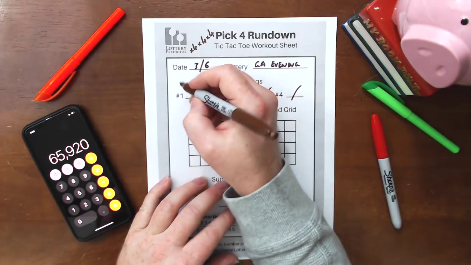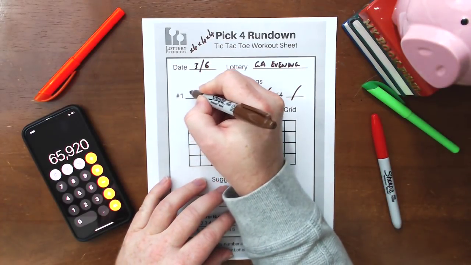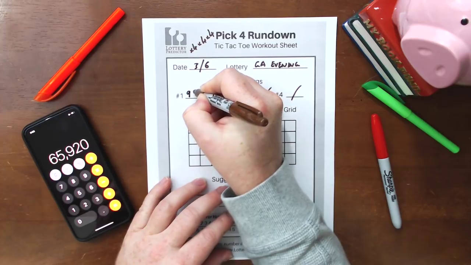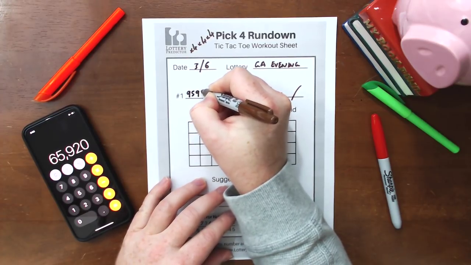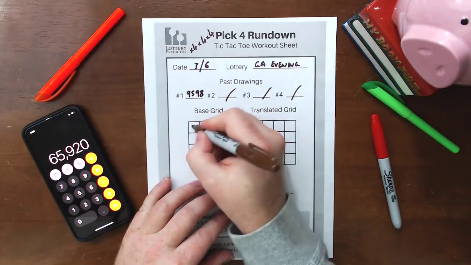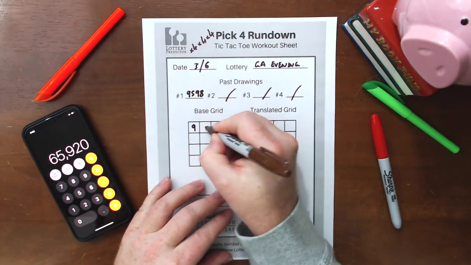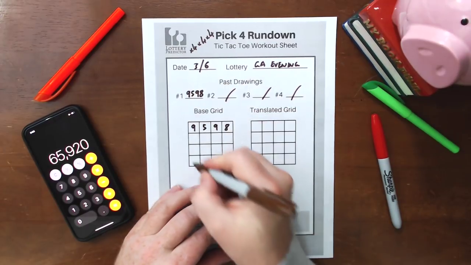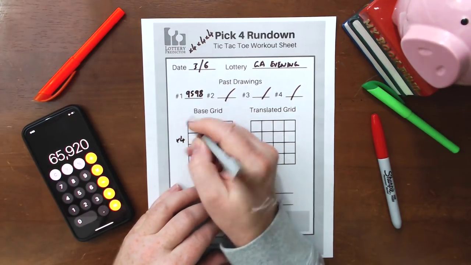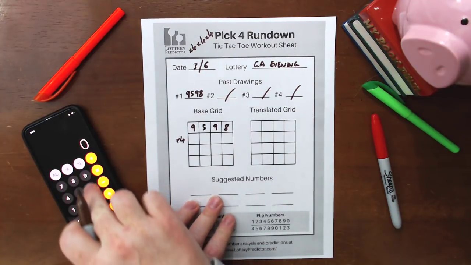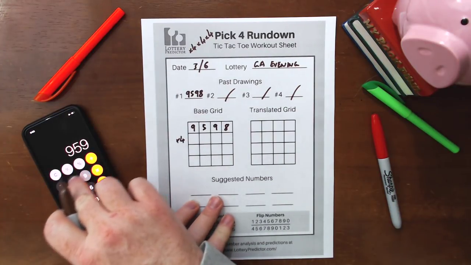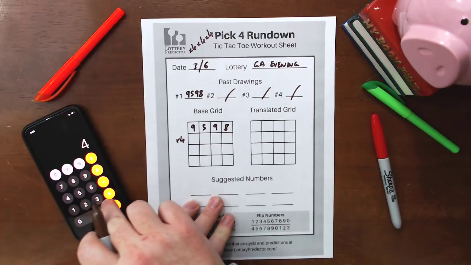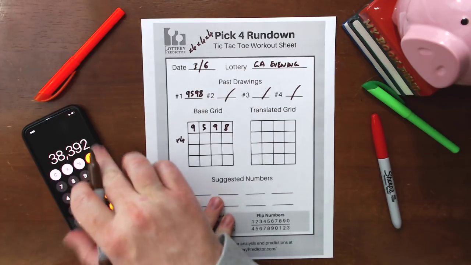And the result on the 6th of March was a 9598. So we're going to go ahead and take that result, put it in our top line here, 9598. And then we're going to multiply that by 4. So get into the calculator again, 9,598 times 4 is 38,392.